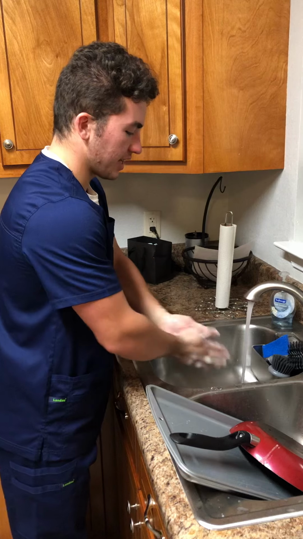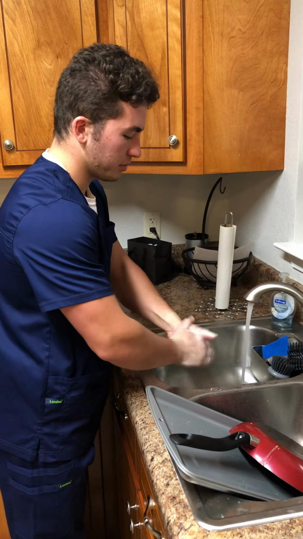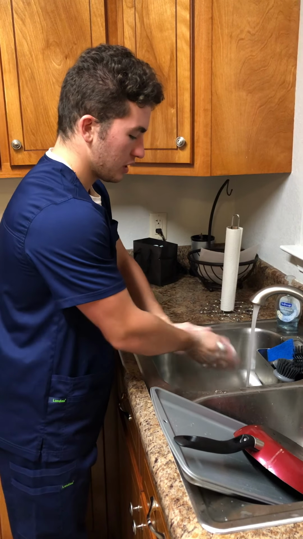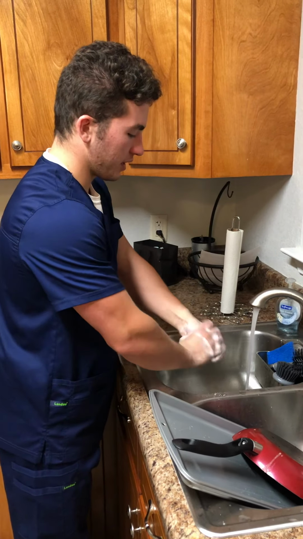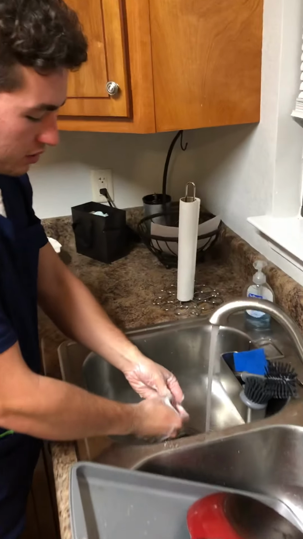I'm going to be sure to stand away from the sink and keep my hands below my elbows. Now that I've washed every area of my hand 5 times, I'm going to clean up under my fingernails.